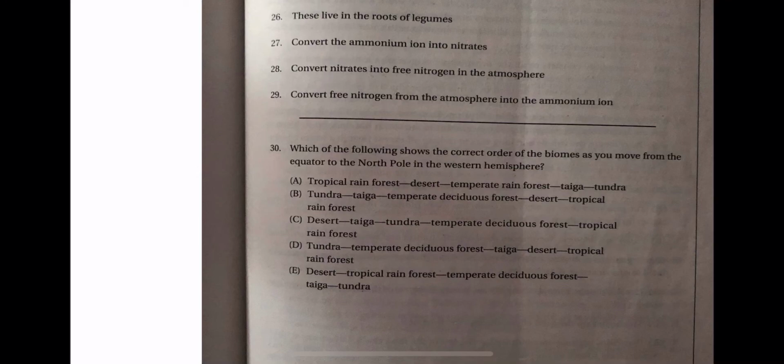Which of the following is correct? Order of the biomes as you move from the equator to the North Pole. So try to imagine the globe, and we're moving from the equator to the North Pole. So which one is correct? The answer, of course, A: tropical rainforest, then desert, then in the temperate area, above the temperate area, taiga, and toward the poles, tundra.